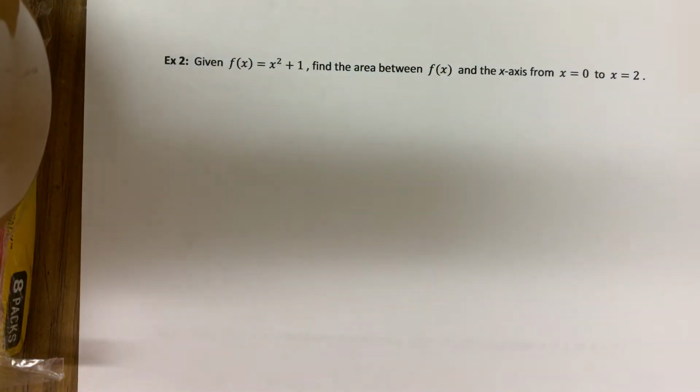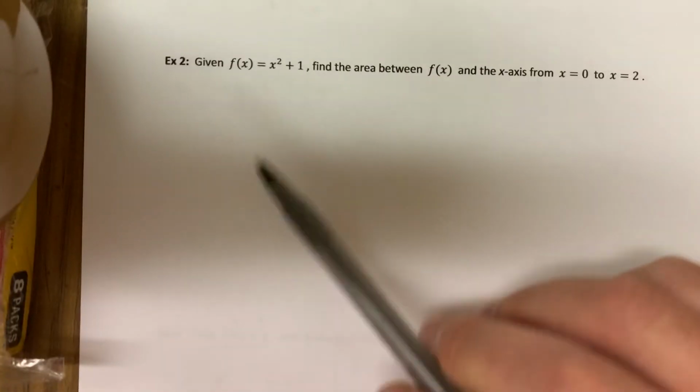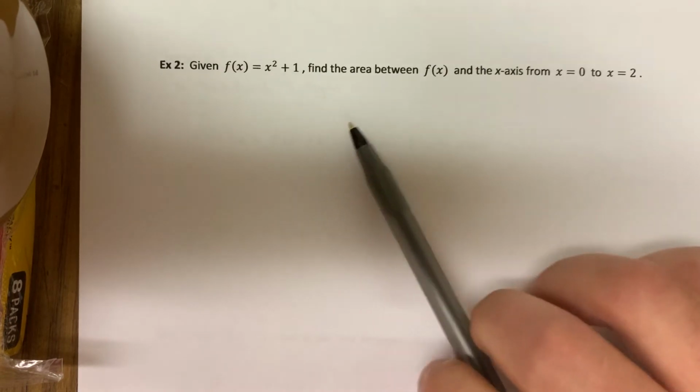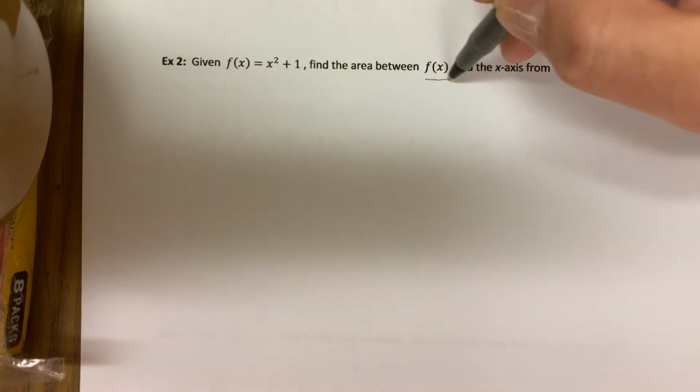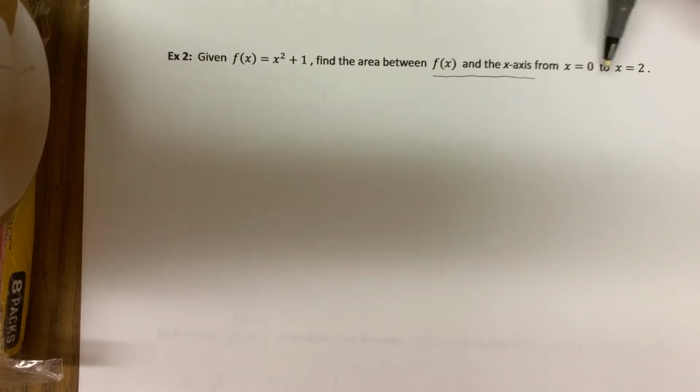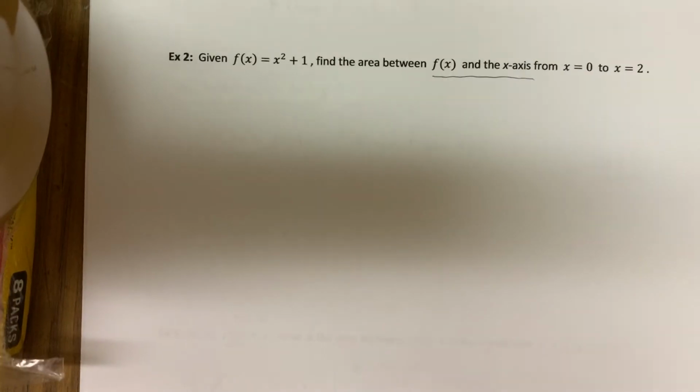Well, good question. Because if you actually take a look at example 2, now we have f of x equals x squared plus 1. We want to find the area between f of x and the x-axis. If you want the area between a function and the x-axis, integrate that function. And now it's from x equals 0 to x equals 2, okay? So we got bounds as well. But here we got a function, you tell me.